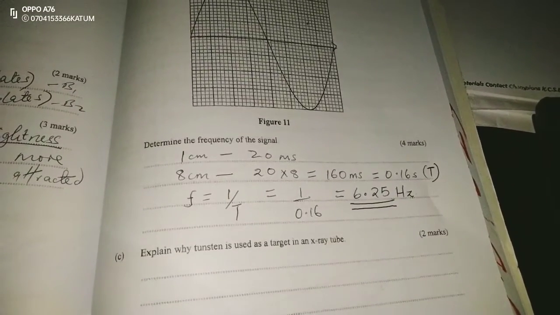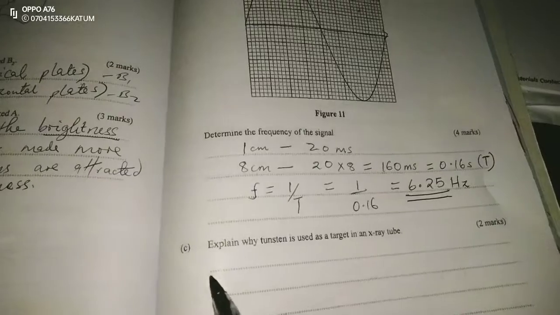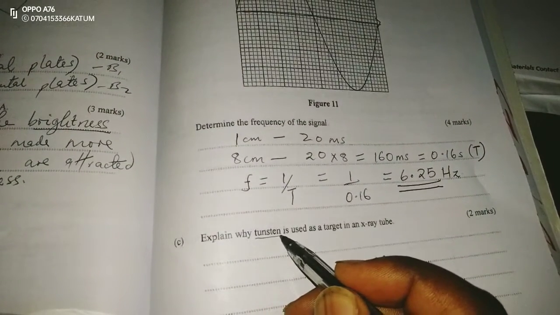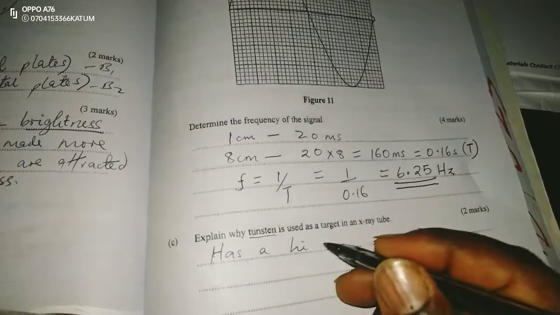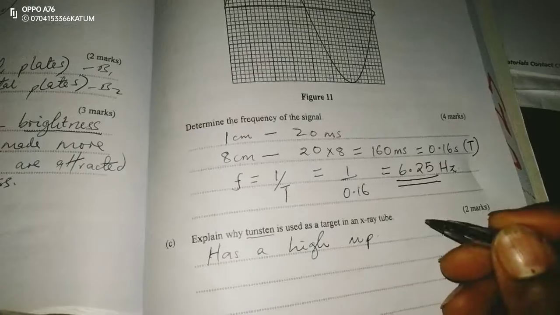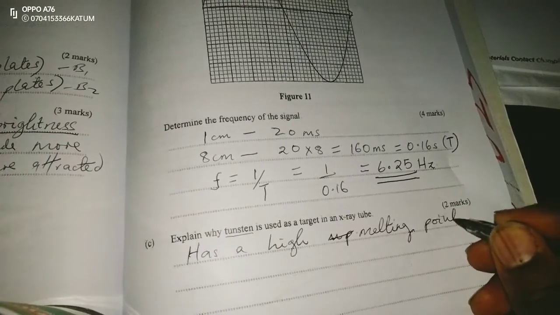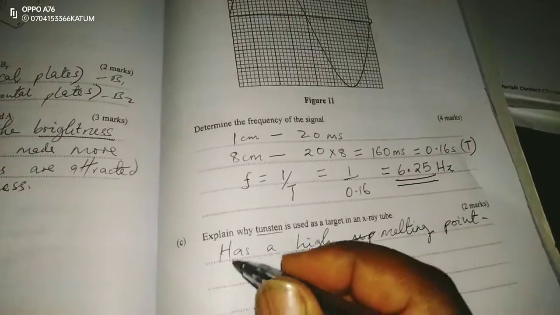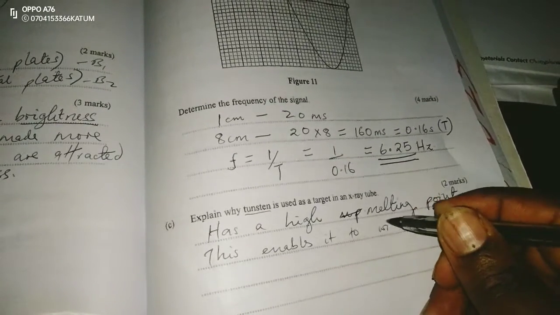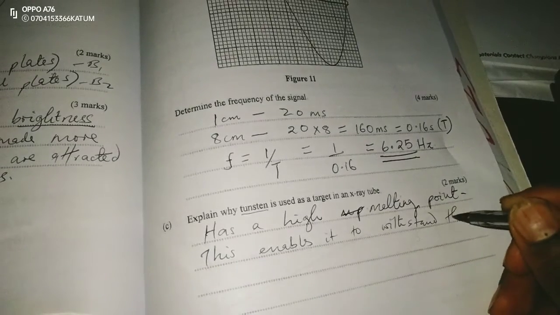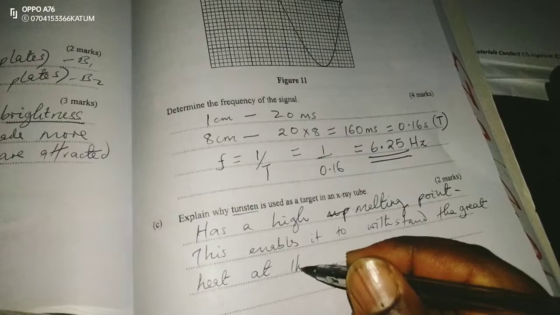Finally, we are told to explain why tungsten is used as a target in an X-ray tube. Tungsten is preferred together with another material called molybdenum. But now, because they are talking of tungsten, let us handle tungsten. This is because tungsten has a high melting point. This enables it to withstand the great heat at the anode.